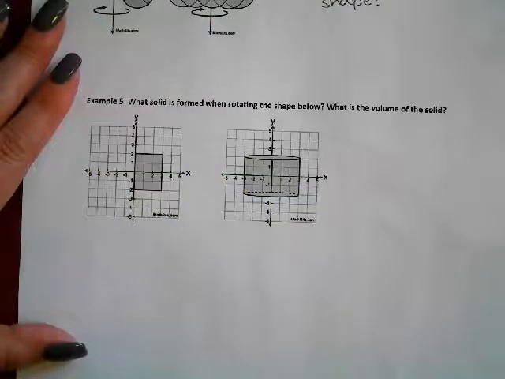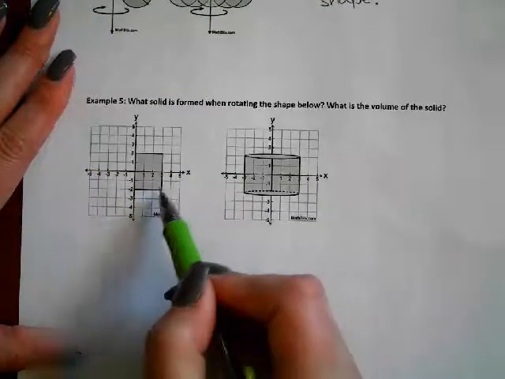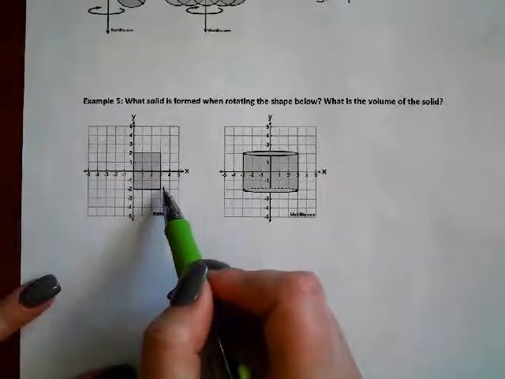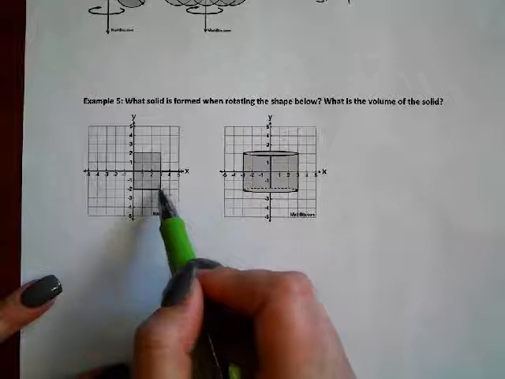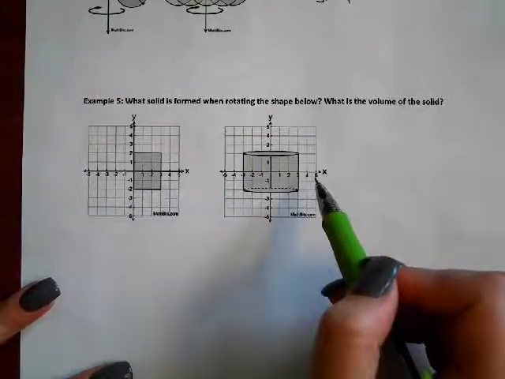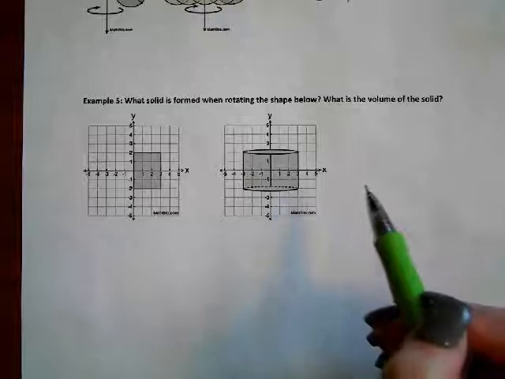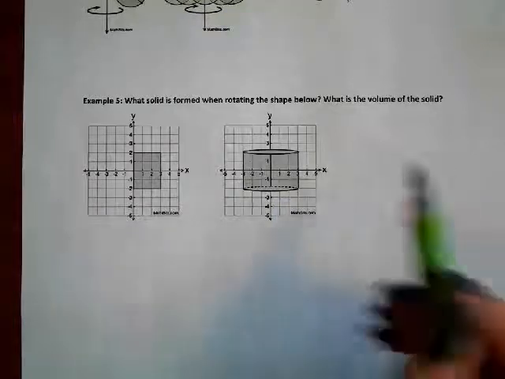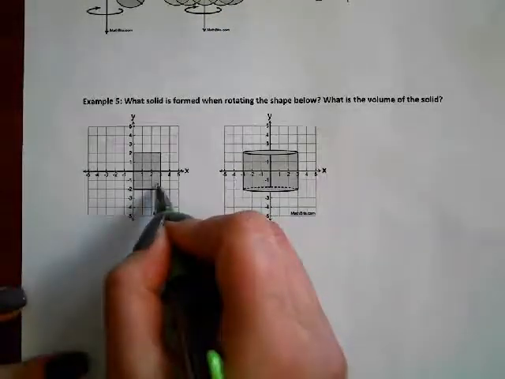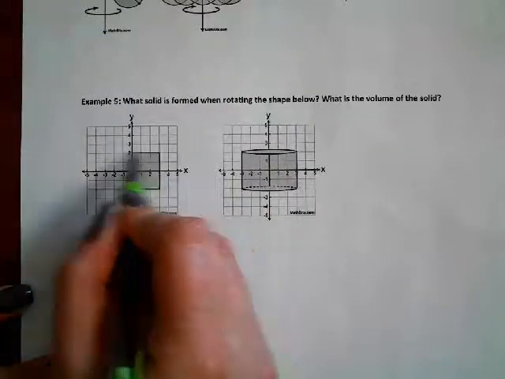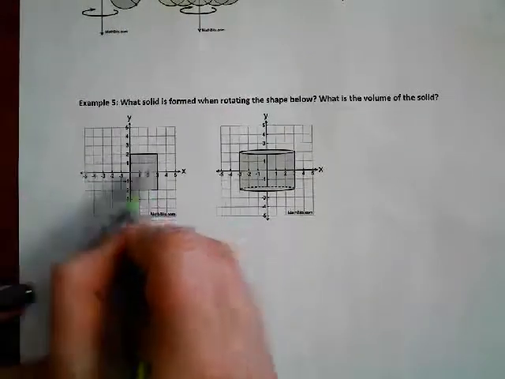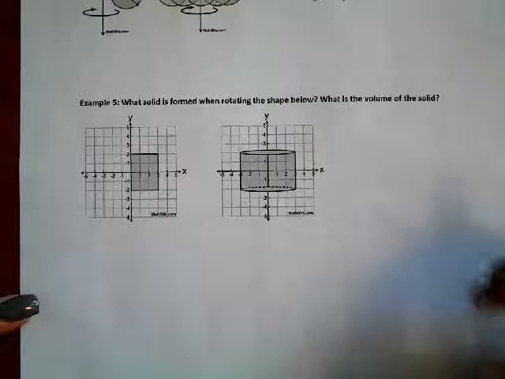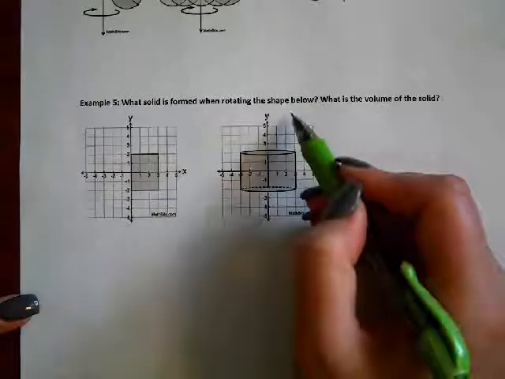This one, we have a two-dimensional shape on a coordinate plane. They have it on a coordinate plane because it's going to help us find some numbers so that we can find the dimensions and the volume. So here we have a rectangle. The rectangle is being rotated around the axis of rotation, and they're asking us what solid is formed. Again, it's a cylinder.